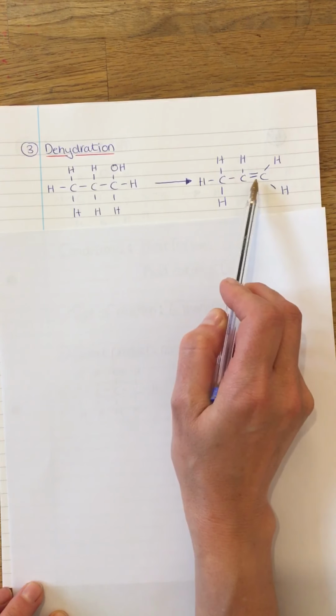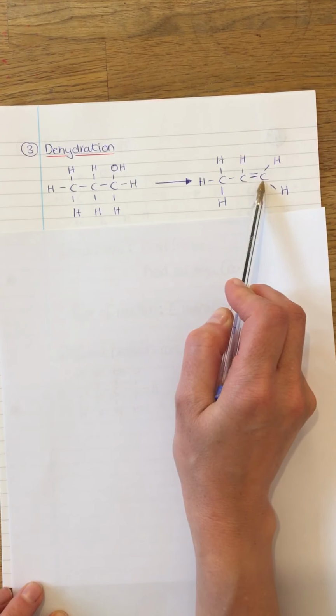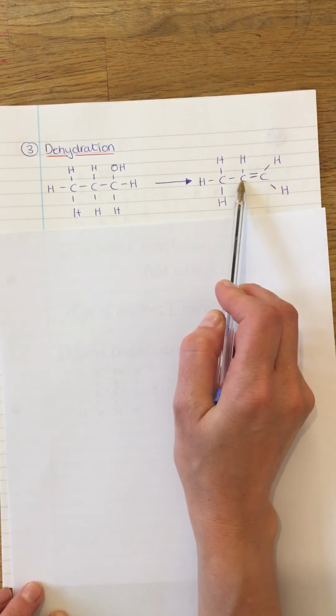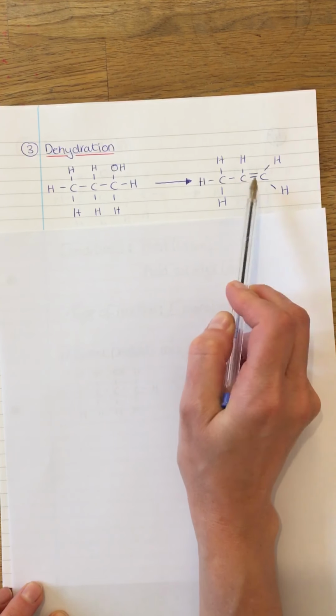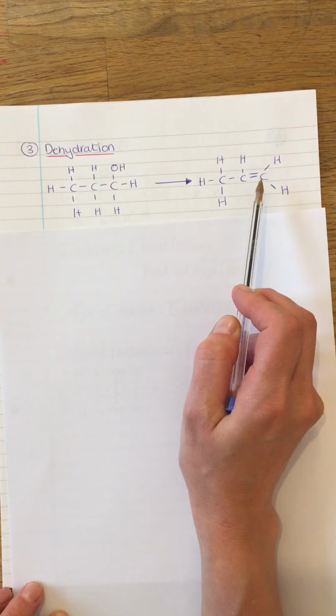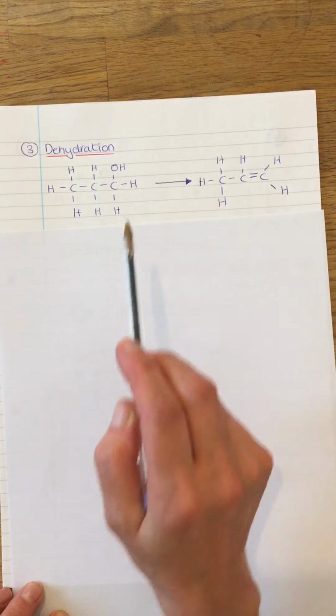So the double bond is formed where the OH group was and on the carbon next door. That's where the double bond ends up. Okay, so if we've lost an OH group and a hydrogen, what we've lost is water. So plus H2O on the right hand side as well.